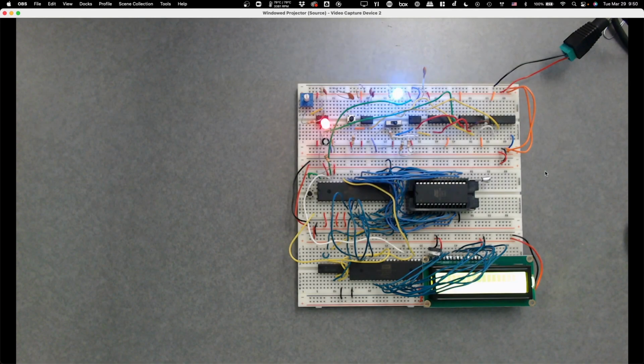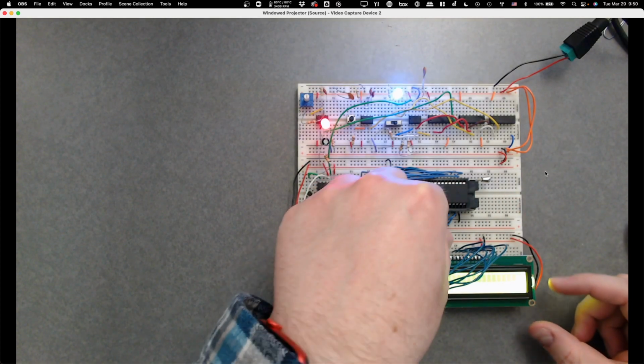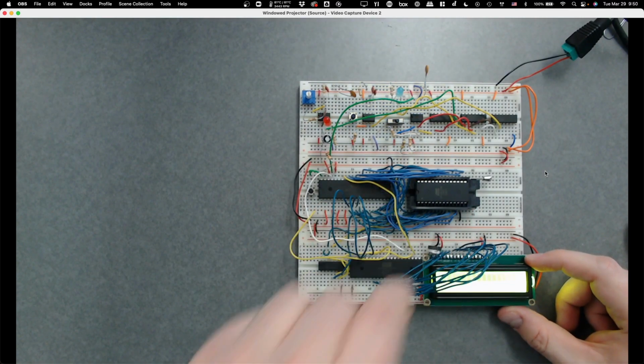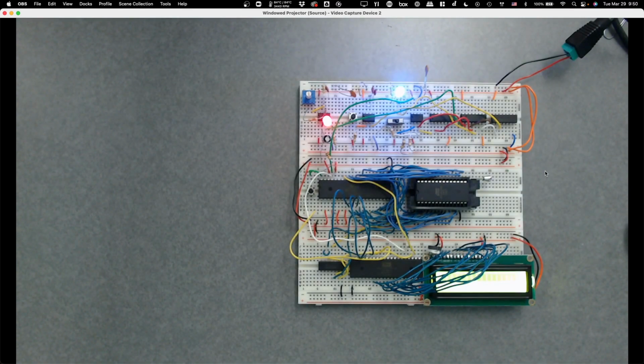Okay, so we got our clock going. Yeah, okay, so that looks pretty good. Of course, you can't really see anything on the LCD on the camera here. I'll probably have to adjust the contrast, but I'll just leave it as is for right this instant.